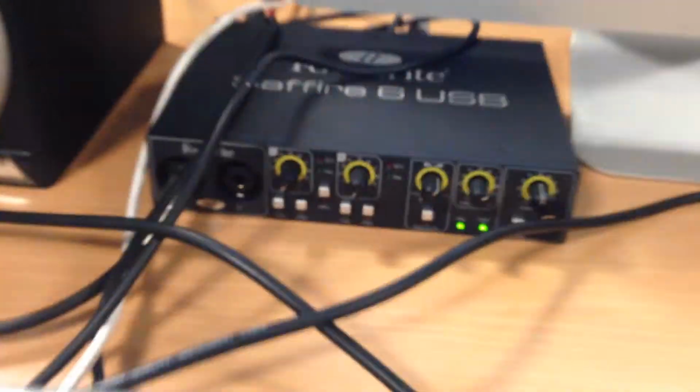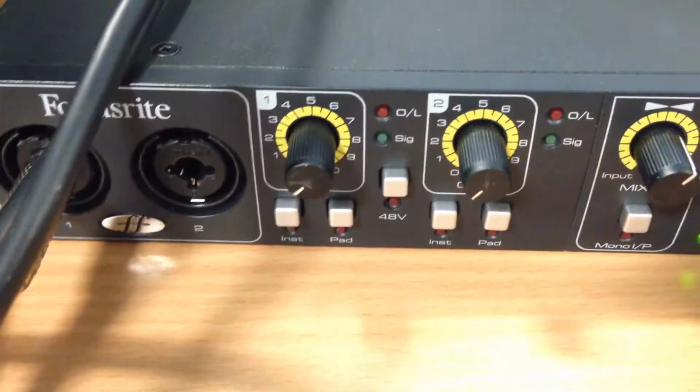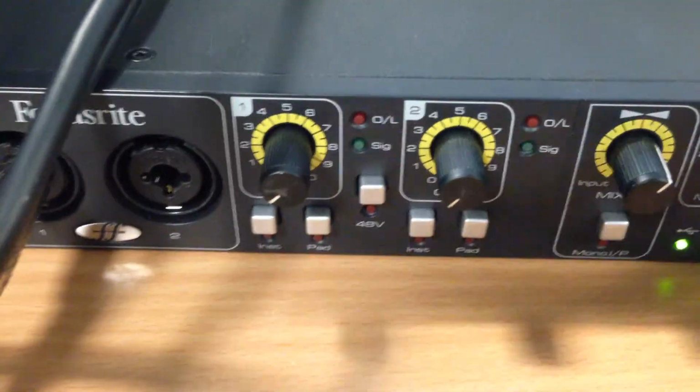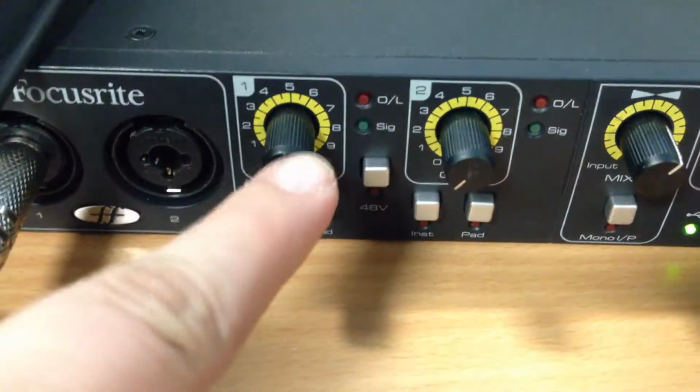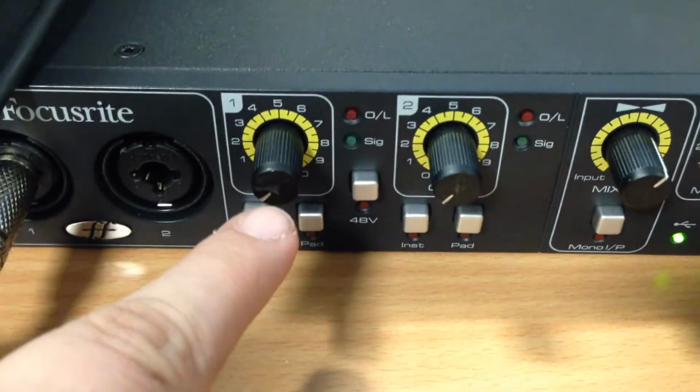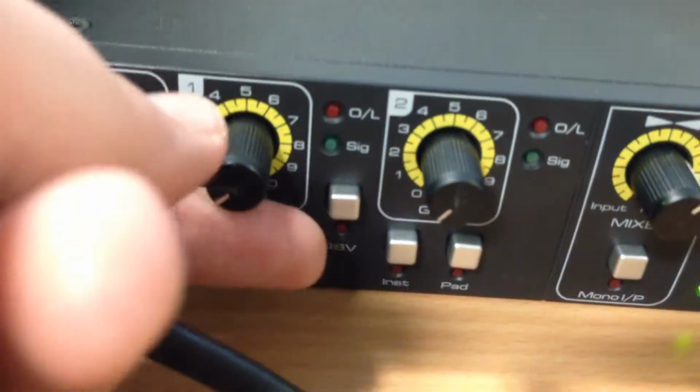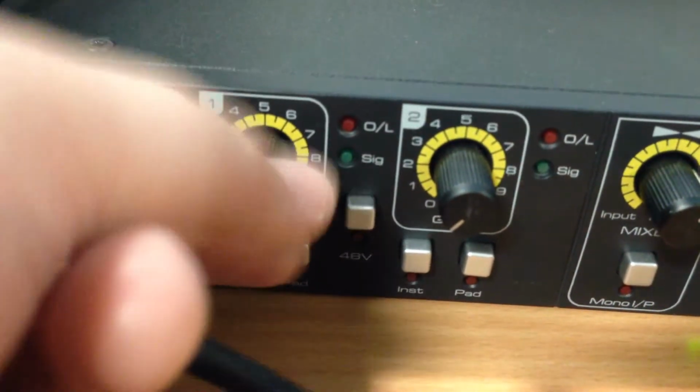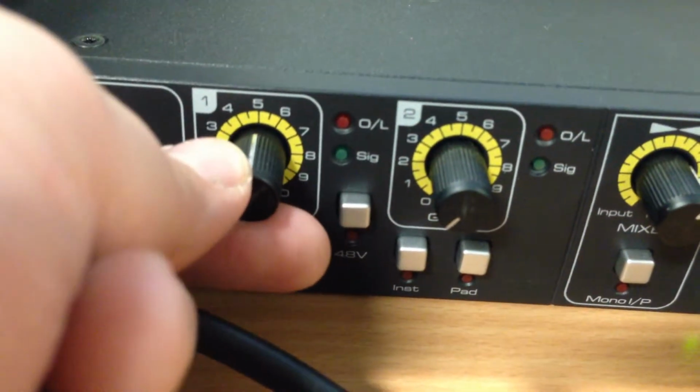The main answer though is that the gain isn't turned up very highly on our audio interface. And the gain for channel 1 is this one here. It says 1 here, and that's for channel 1. So I'm going to make sure that's turned up because that's only at 1. That's as low as it can be. So I'm going to turn it up a little bit more. In fact, let's push that up to about half, and we'll see if that makes a difference.